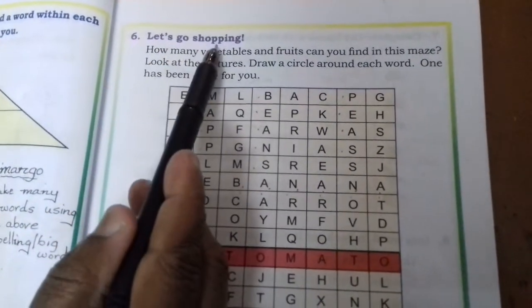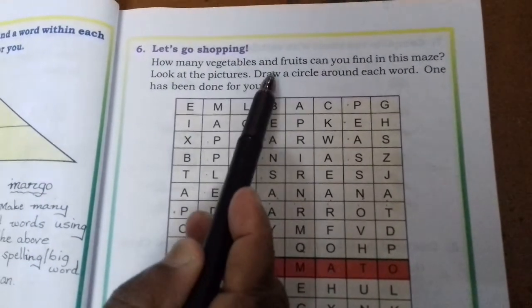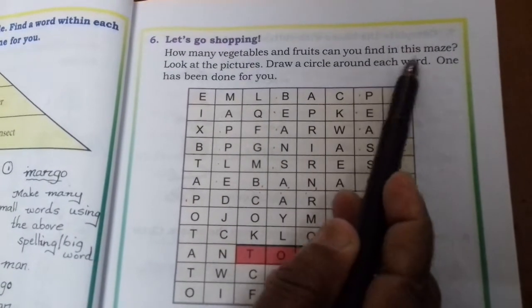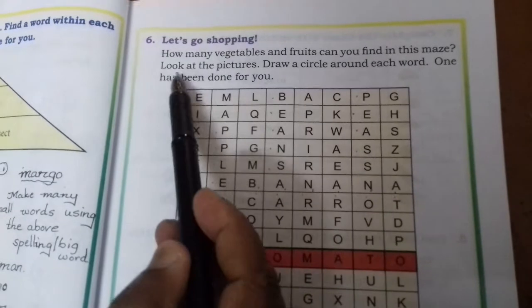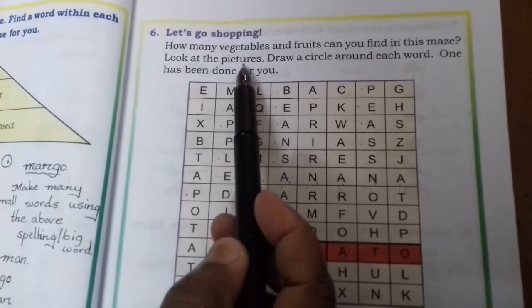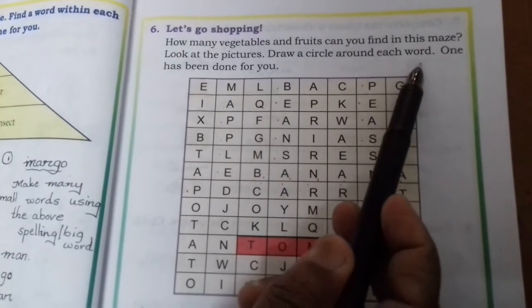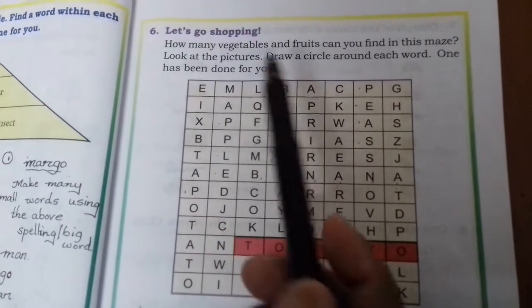Let's go shopping. How many vegetables and fruits can you find in this maze? Okay, look at the pictures. Draw a circle around each word. One has been given for you.